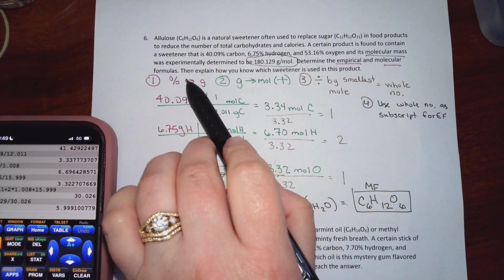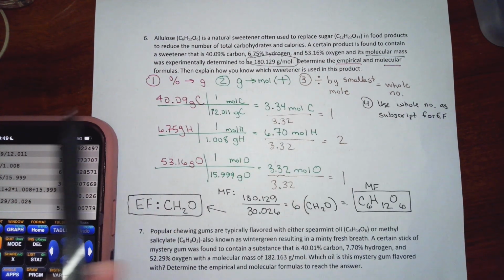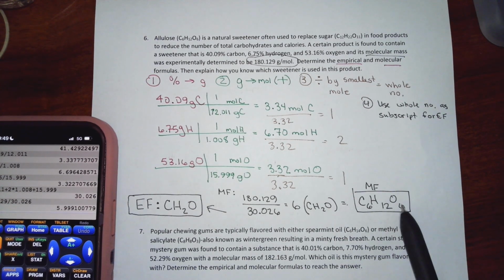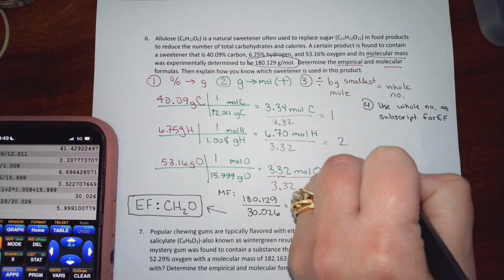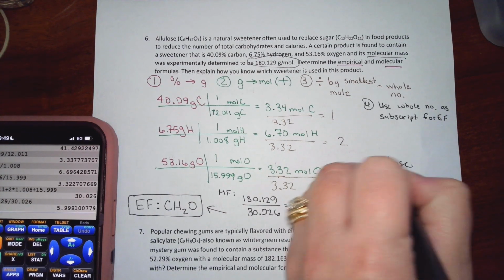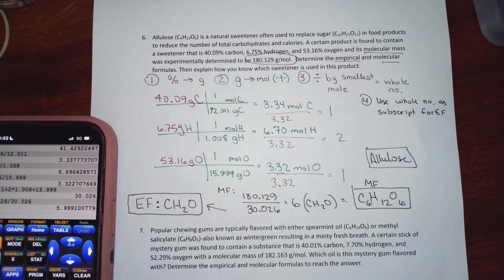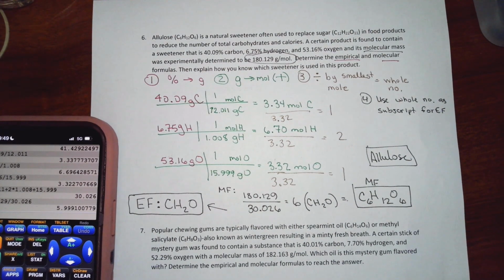So the question is, which sweetener was used in the product? Well, we had C6H12O6, which is the allulose. So allulose is our sweetener. And we know because of the molecular formula.